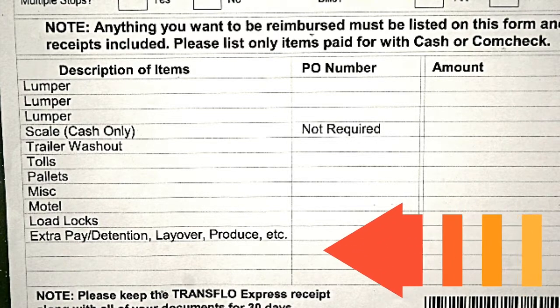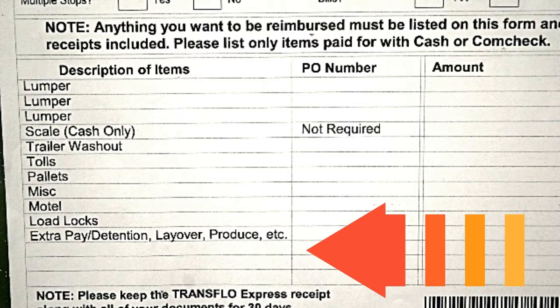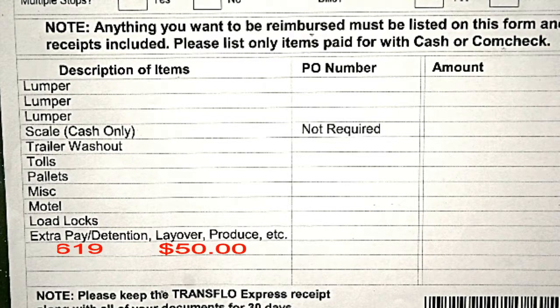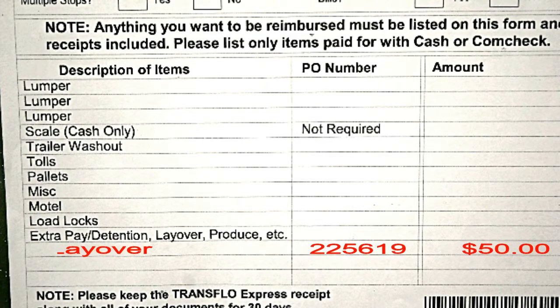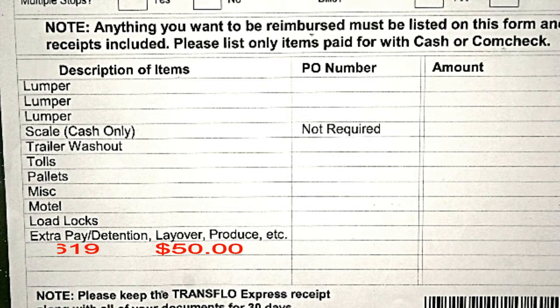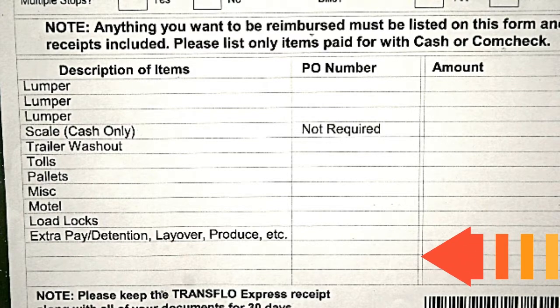Now, bottom section. Right here where it says extra pay, detention, layover, produce, etc. That's where your extra pay POs go. We're not sending you an advance code, we're just sending you a PO. You're just requesting a PO. That third selection on the advance PO request macro where it says I just need a PO. All your extra pay POs go there. In the section in the middle where it says PO number, that's where you want to write your PO. Okay? Make sure before you scan this trip sheet that the PO section is filled in.